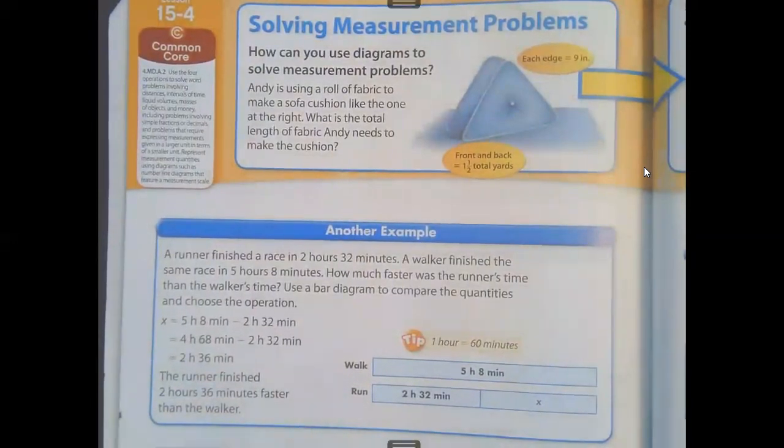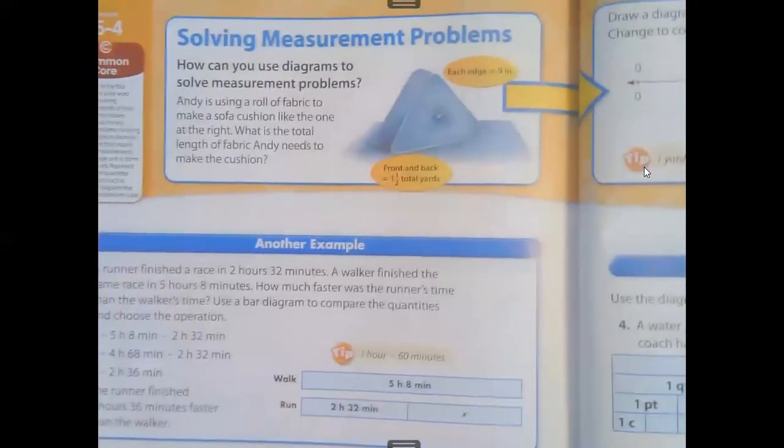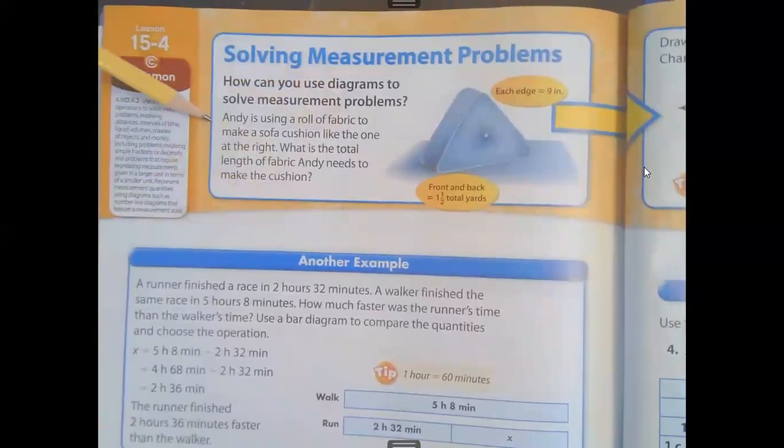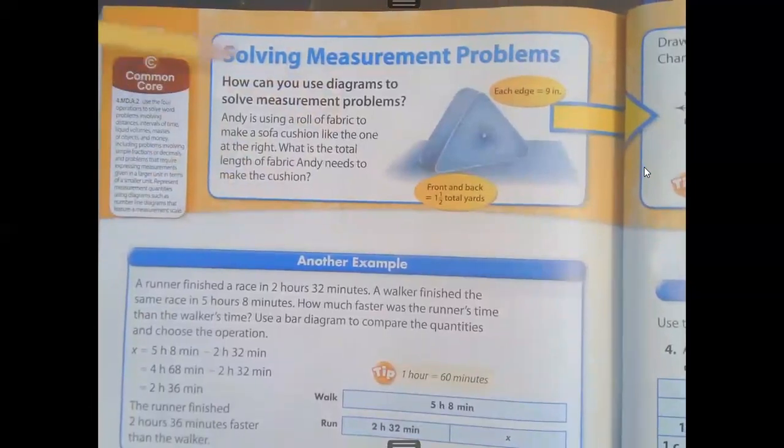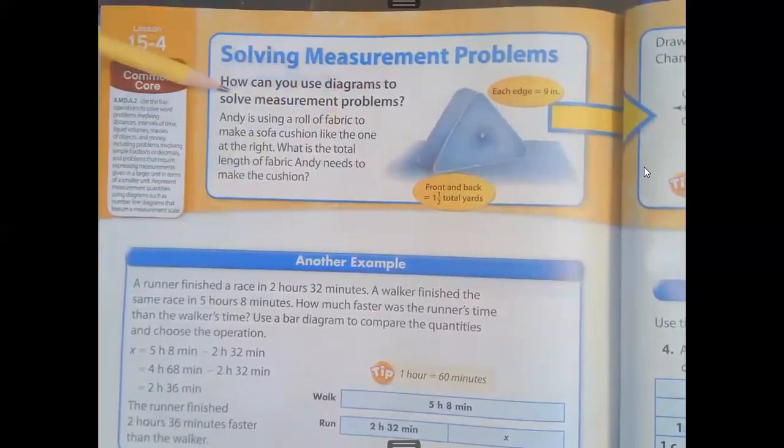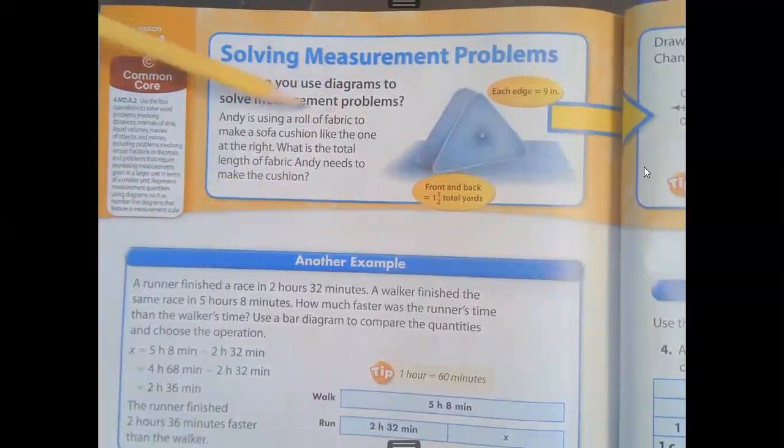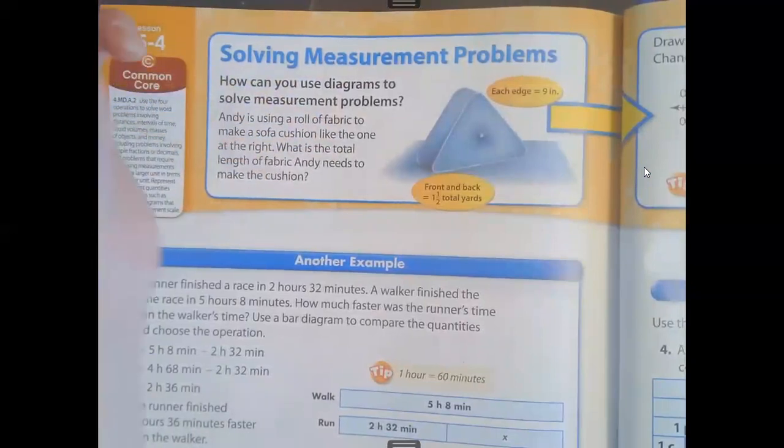Okay, so first things first, we're going to start off with the main concept at the top and the main practice problem. How can you use diagrams to help solve a measurement problem? Andy's using a roll of fabric to make a sofa cushion like the one at the right. What is the total length of fabric Andy needs to make the cushion?